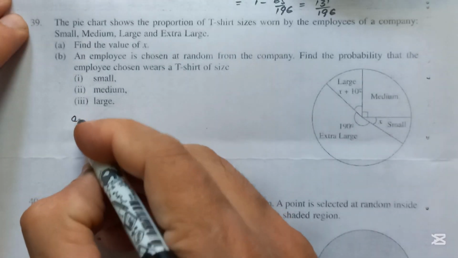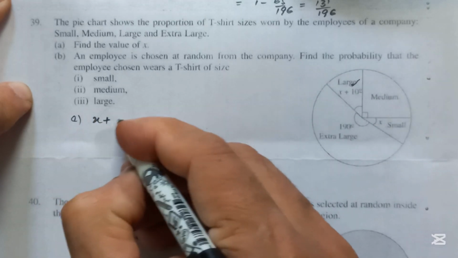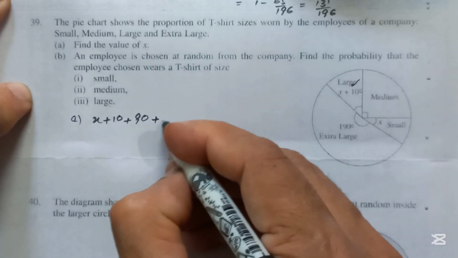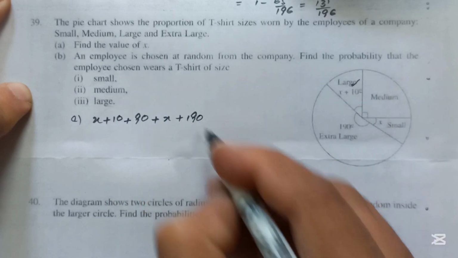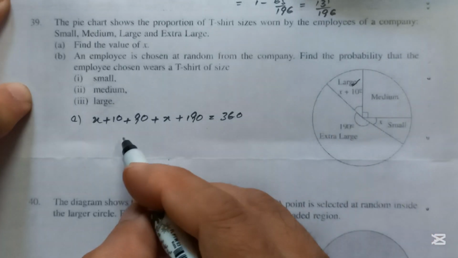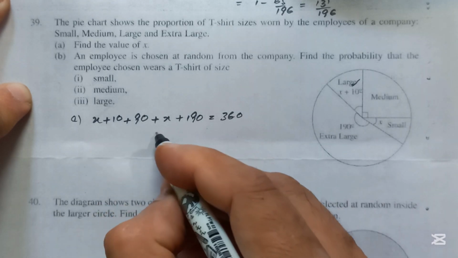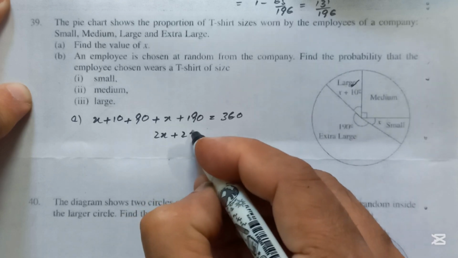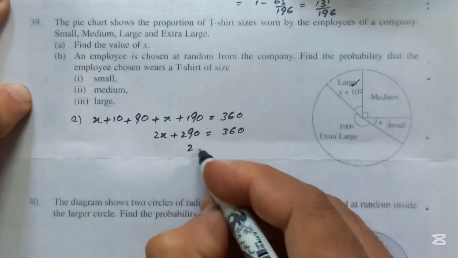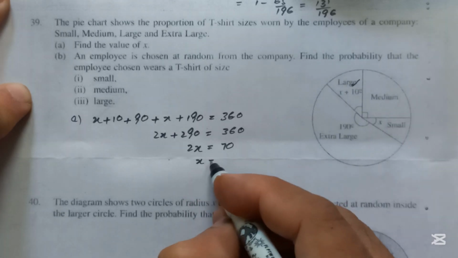So for a part, this is simple. Just add all these values: x plus 10 plus 90 plus x plus 190. Okay, that will be equal to the total angle of the circle, that is 360. Just add them now. This is 100 and this will become 290. 2x plus 290 equal to 360. This 290 will go to the right side and the answer will be 70.